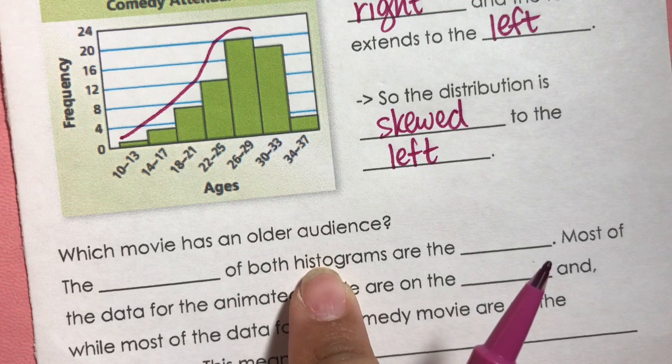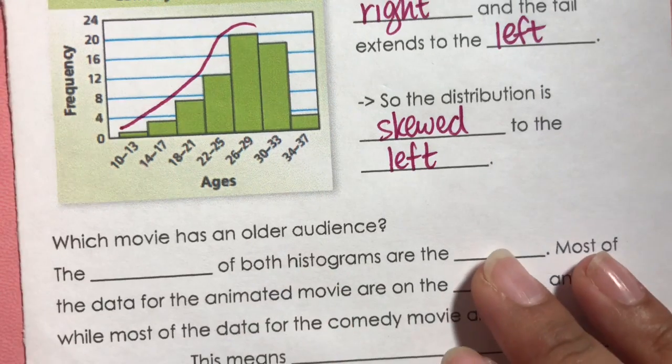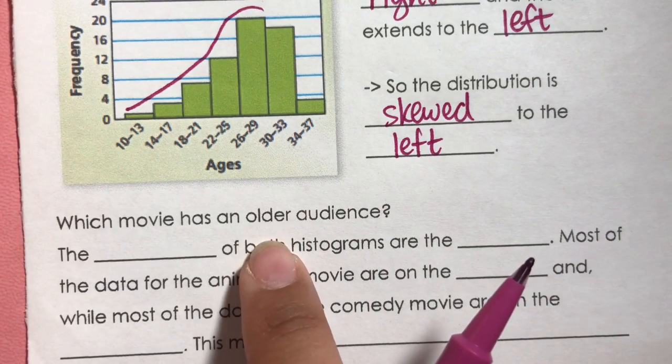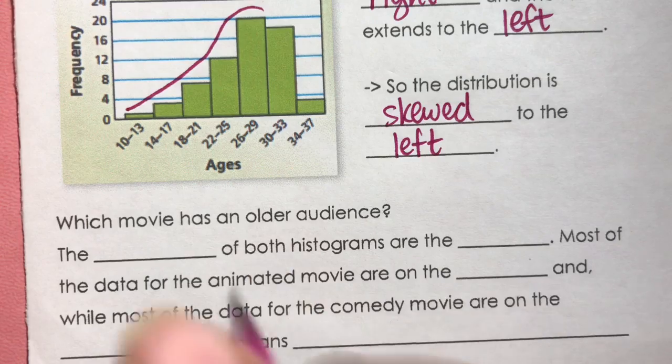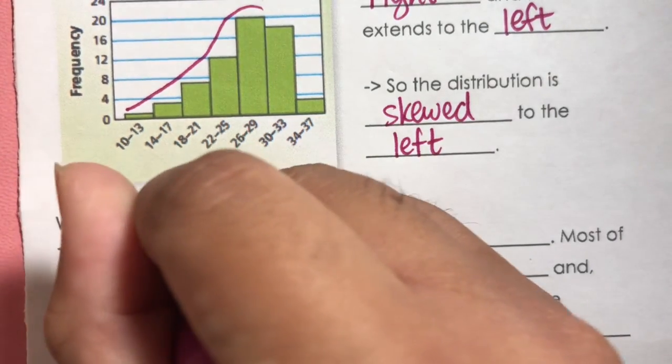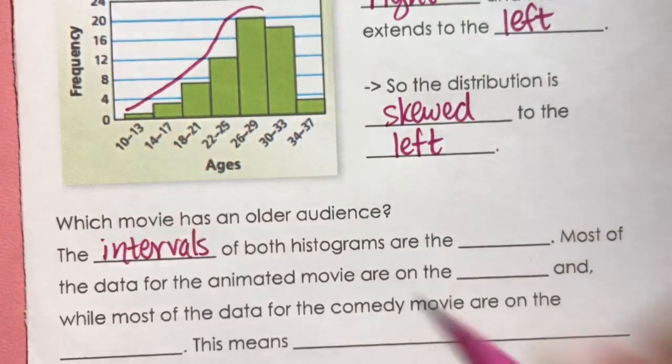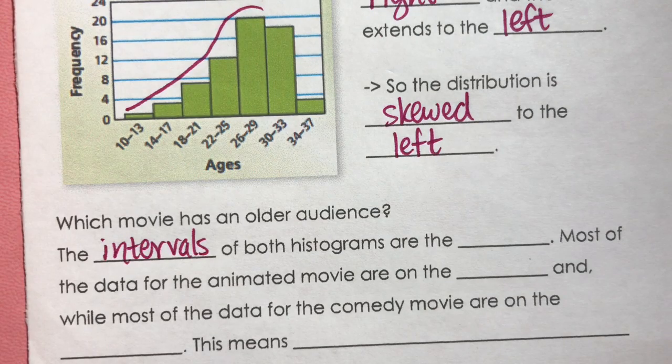Okay, so again, the garbage truck is outside. Lovely, lovely. Okay, so which movie has an older audience? So the intervals, and what I mean by intervals, okay, let's hold on a second so the trash guy can do his thing.